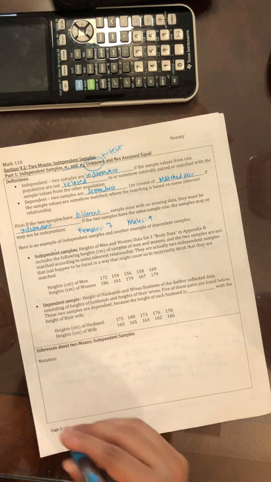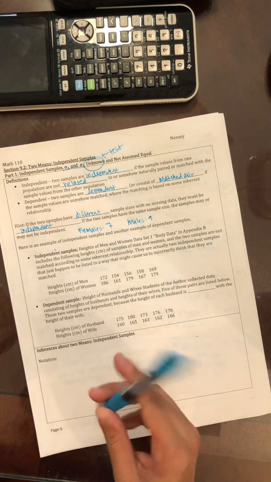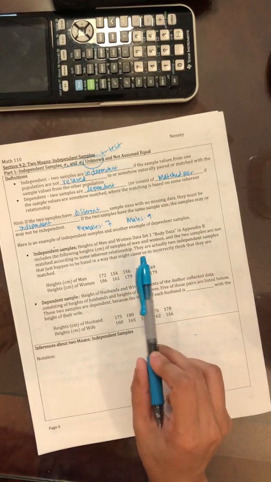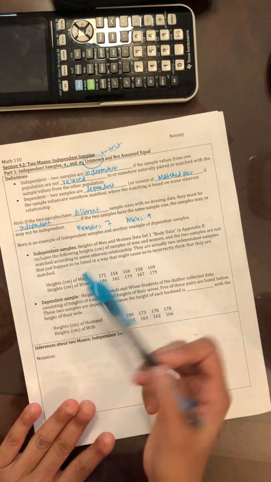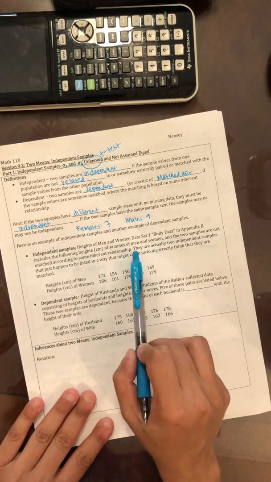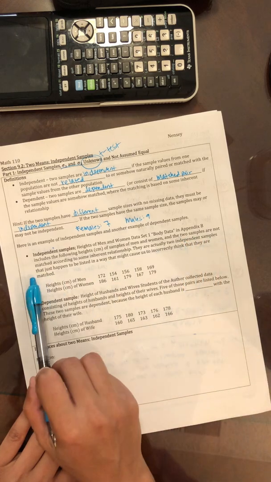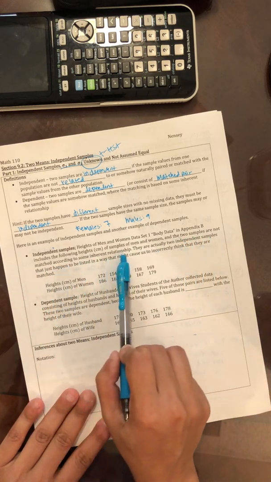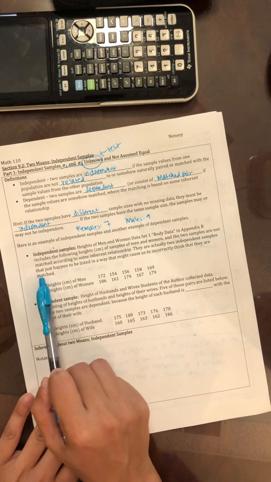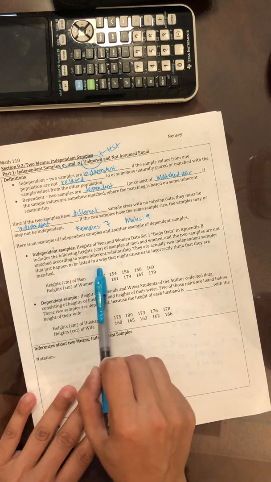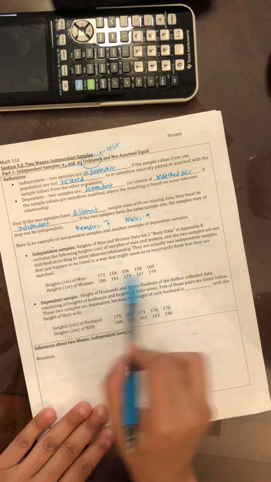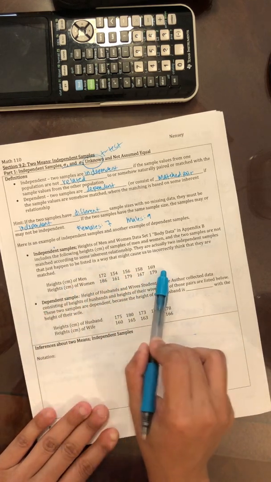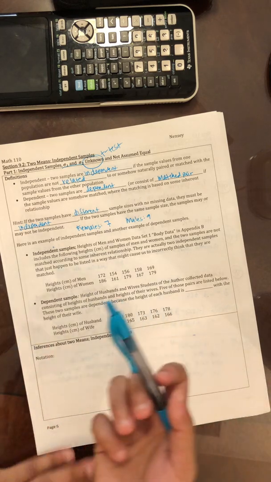Here's another example of independent and dependent samples. An independent sample is the height of men and women in Data Set 1, the body data in Appendix B, which includes the following heights, so not all of them, of samples of men and women. The two samples are not matched pairs according to some inherent relationship. They're actually two independent samples. They just happen to be listed in a way that might cause us to incorrectly think that they're matched. If you look at this, it looks like matched pairs, but it's just women and men randomly organized that way.